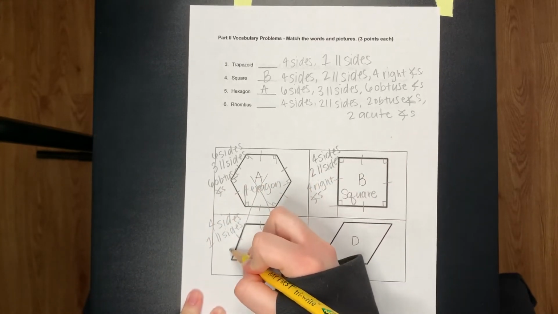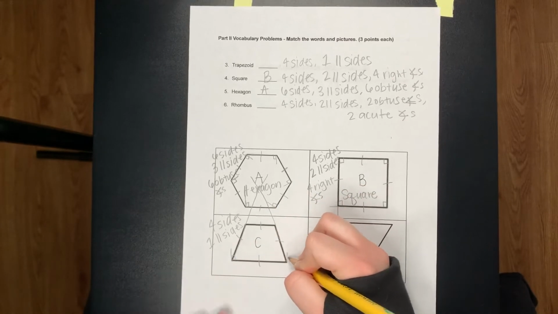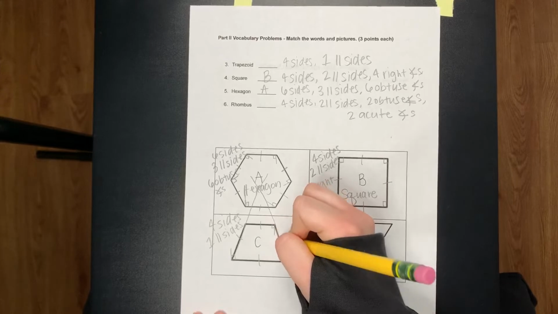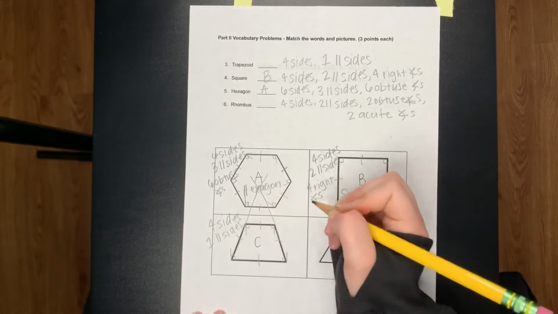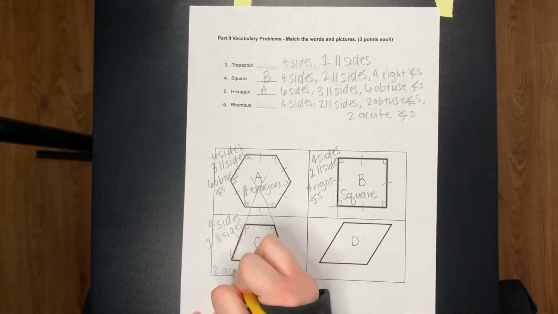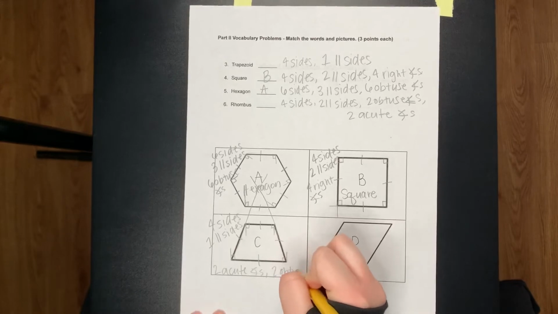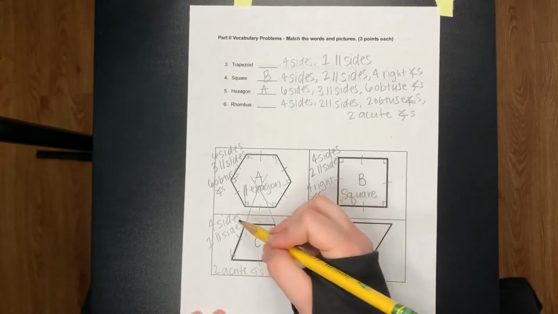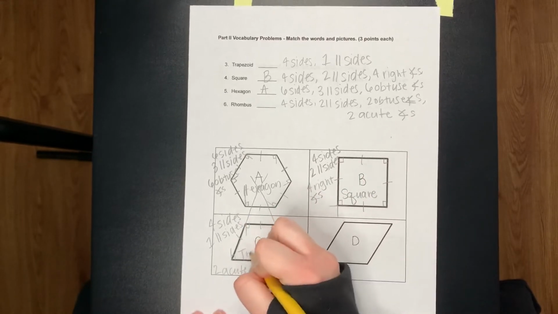And now if we were to draw our right angles, there's one acute angle because it goes in front. Here's another acute angle, it goes in front. Here's an obtuse angle because it goes behind our right angle. And here's another obtuse angle, it goes behind. So there's 2 acute angles, 2 obtuse angles. So we know that trapezoids have 4 sides and one set of parallel sides.